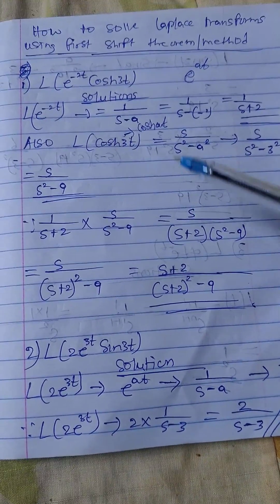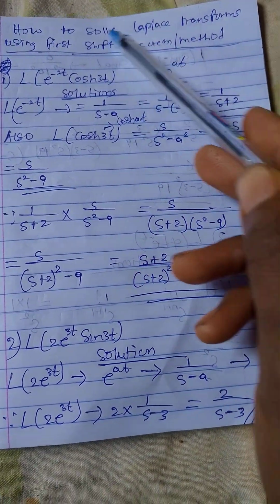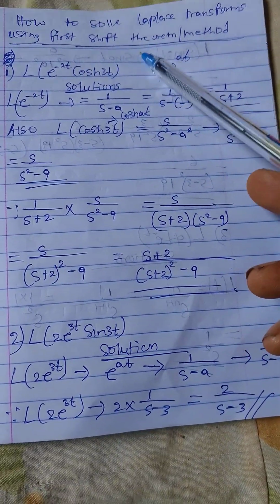Now, if you check this question, we have to solve using the shift method.